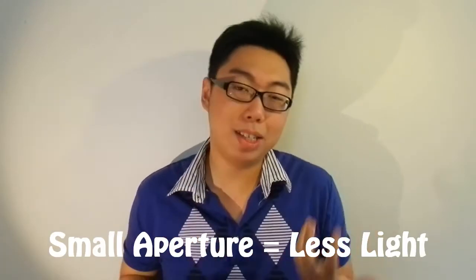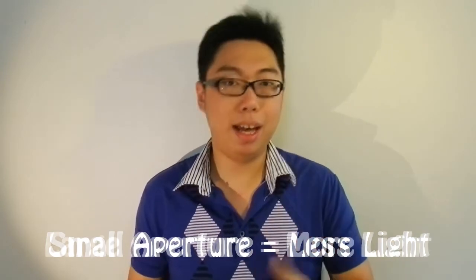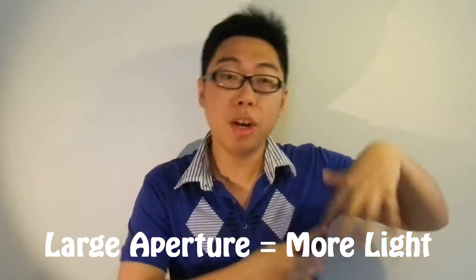Obviously, the first and most important job of the aperture is to control the amount of light hitting the sensor. When the aperture goes small, obviously less light hits the sensor, and conversely, when the aperture goes large, more light hits the sensor. So really, its job as an exposure control mechanism is very simple, but what we're more interested in seeing is its effect on the depth of field of the captured image.